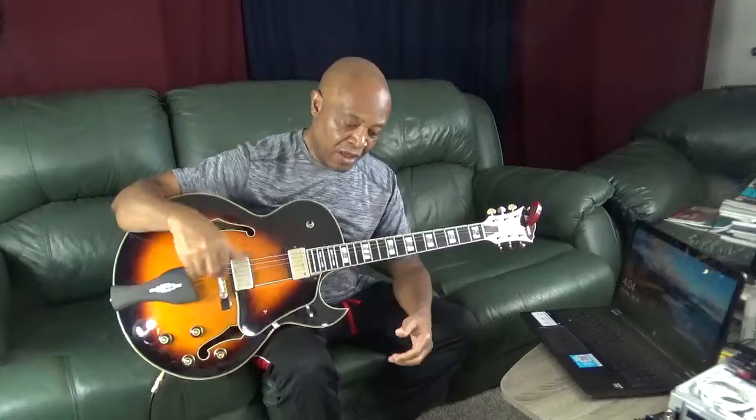So F sharp is non-diatonic to the C major scale, but F sharp is diatonic to another scale, but not to C major scale.